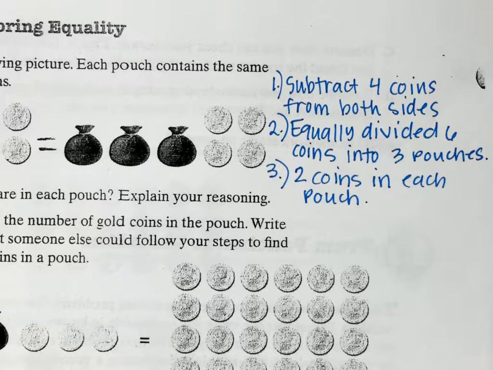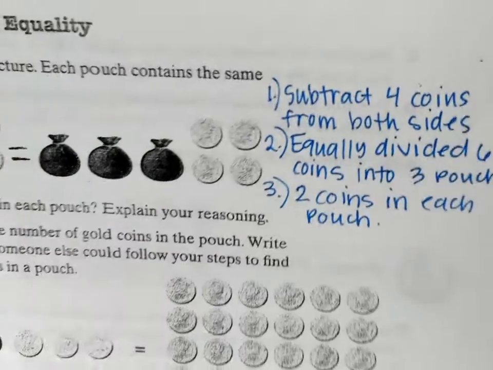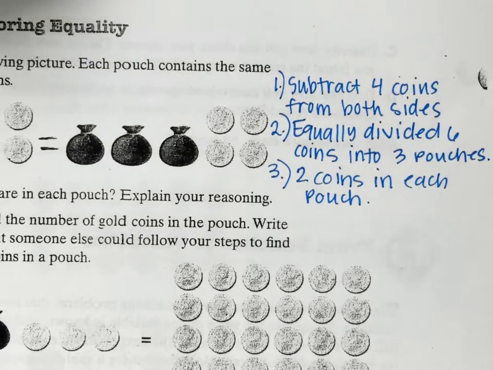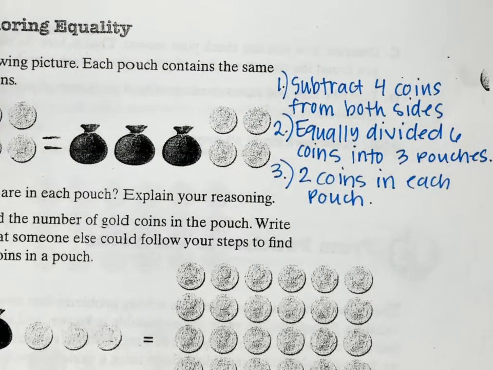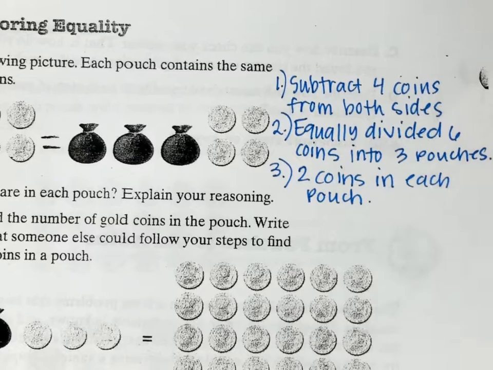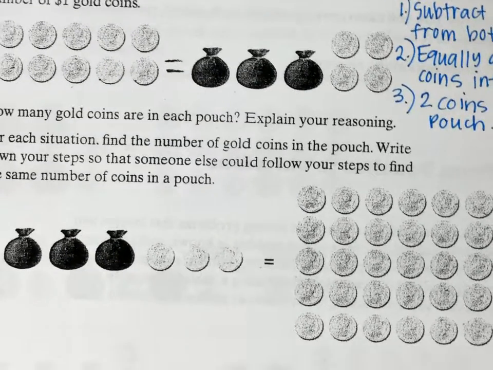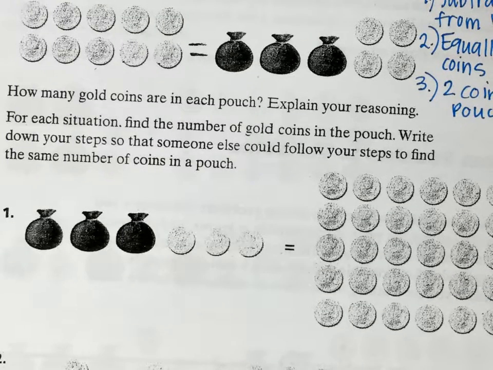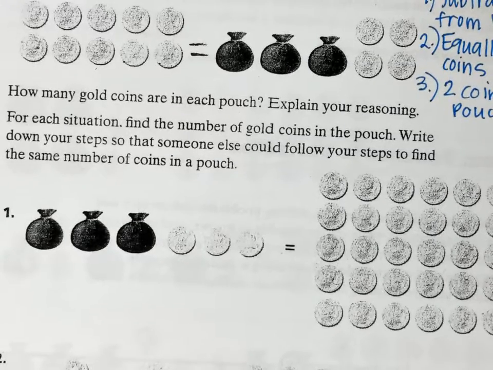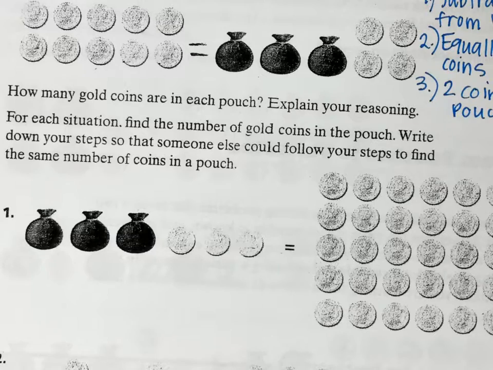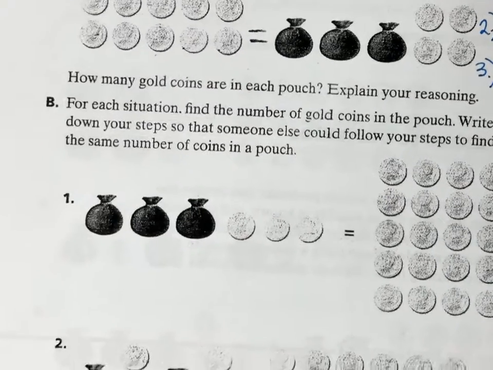Questions on A? Alright, so let's look at B. It tells me in B, for every single one of these, 1 through 5, I am finding the number of gold coins in the pouch, and I'm writing down the steps so that if someone who has no clue how to do this, they can look at my paper and figure it out. Okay? So you've got to write down all your steps.